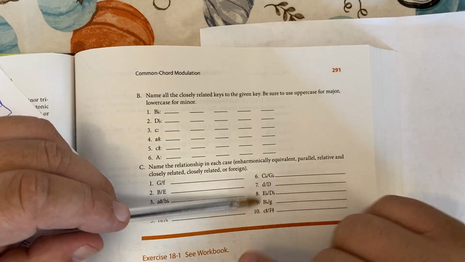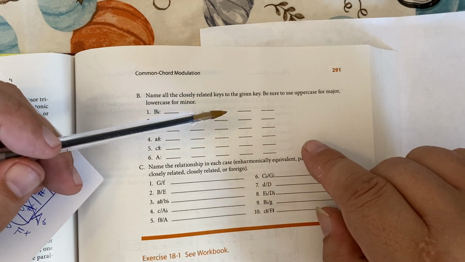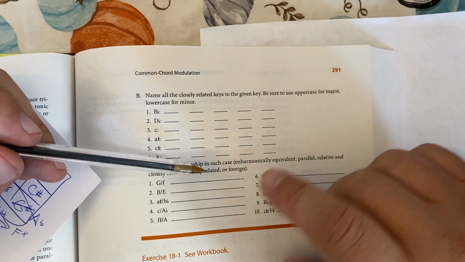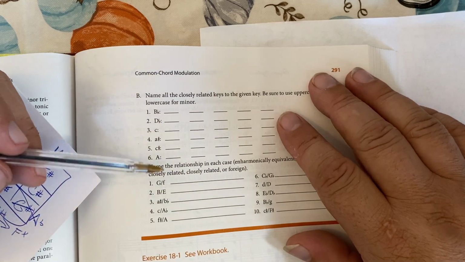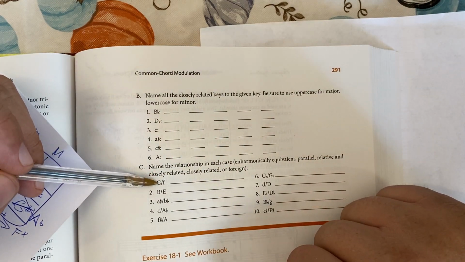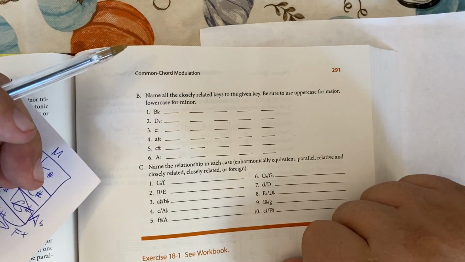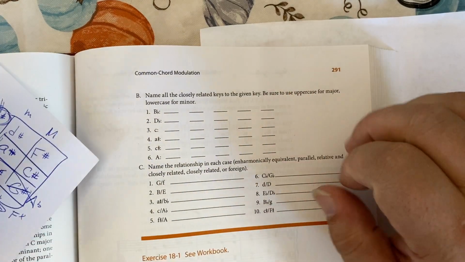And foreign would be none of the above. It's not parallel. It's not enharmonically equivalent. It's not close related. And, you know, they have more than one flat or sharp away from each other. So, for instance, G major has 1 sharp. F minor has 4 flats. So these are foreign or not closely related. And that's what that is.